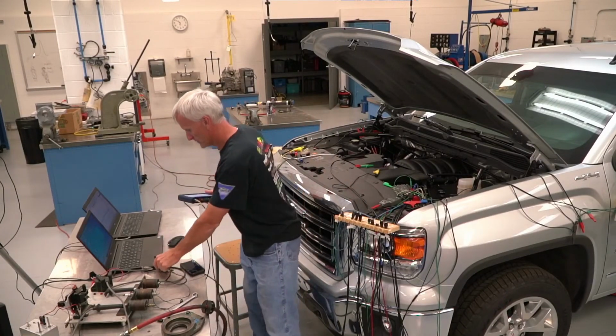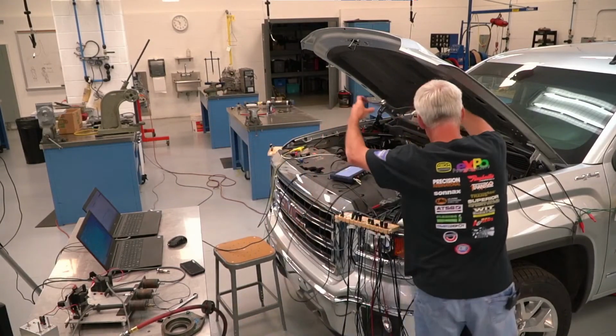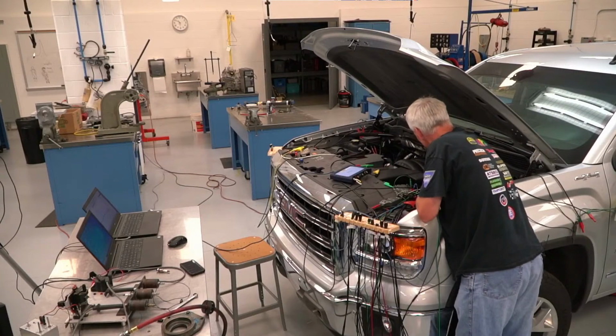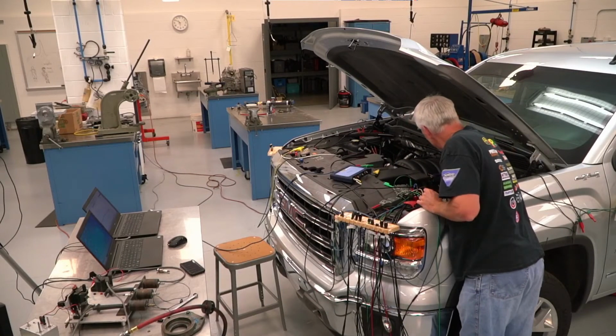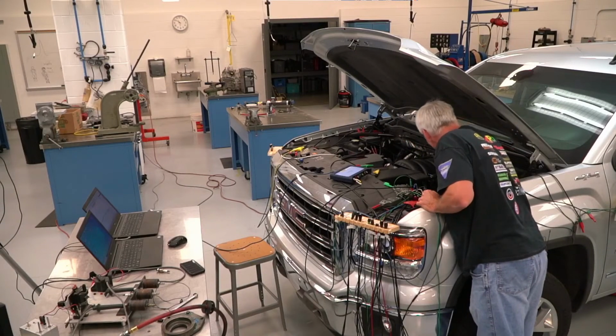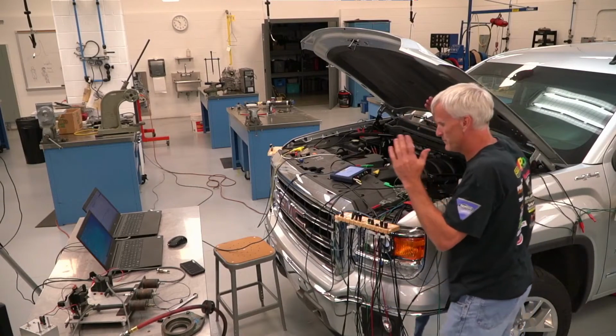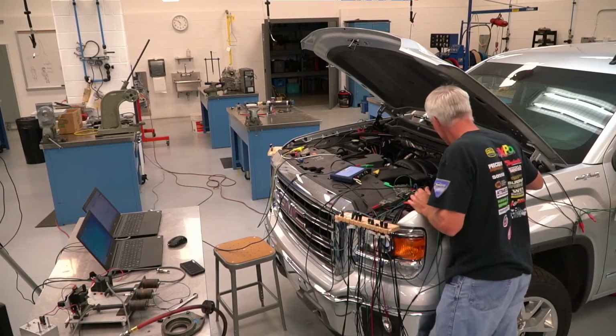Okay, so if I go over and hook this thing up, that's cylinder number 1. I'll ground it out on something metal. It's usually a good idea. Usually the binder clips fly off and all that kind of stuff.